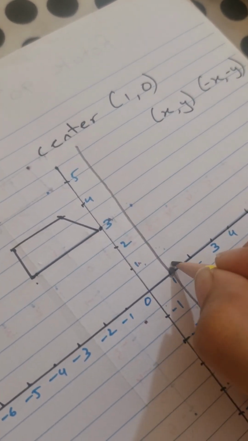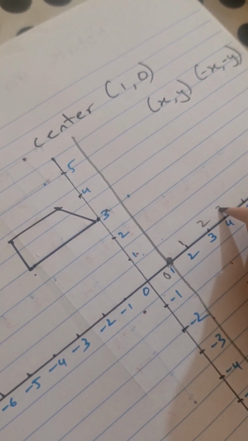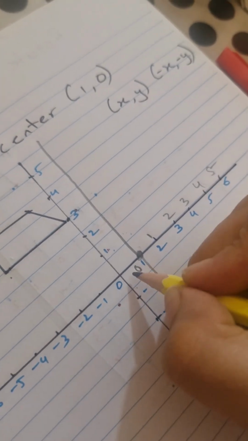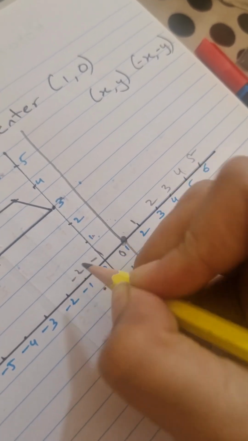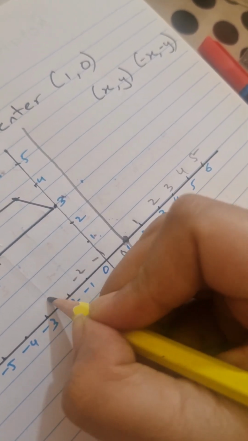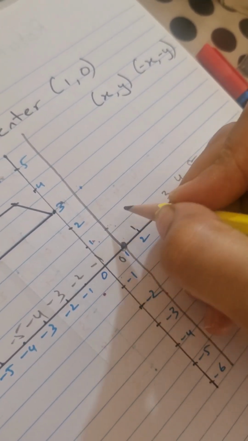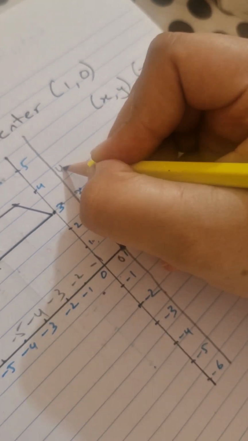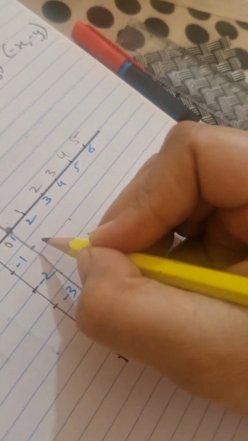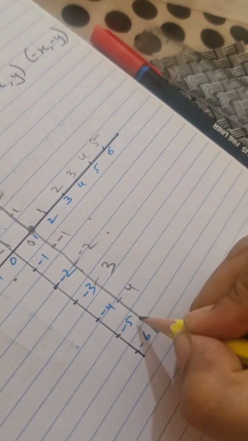You will label this as 0, and now this is 1, 2, 3, 4 and 5, and this will be negative 1, negative 2, negative 3, negative 4, negative 5, and this side it will be the same.